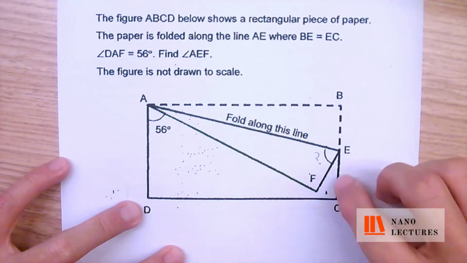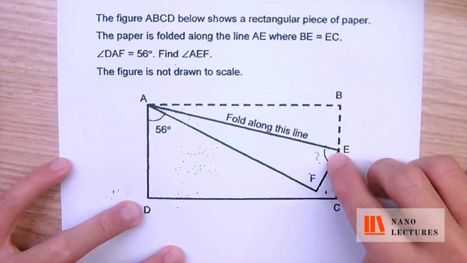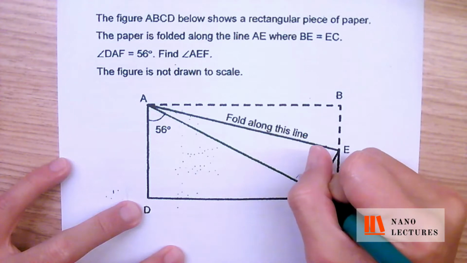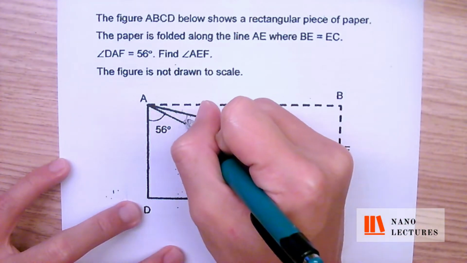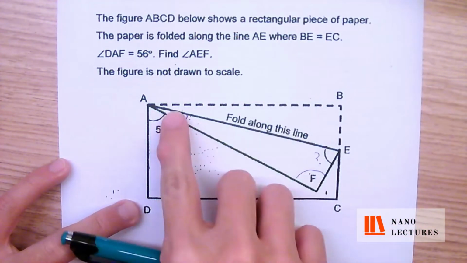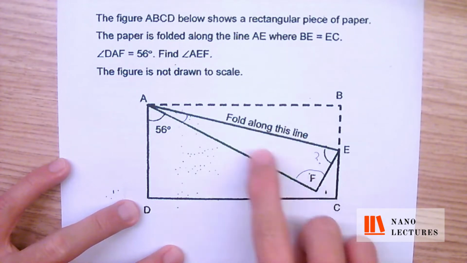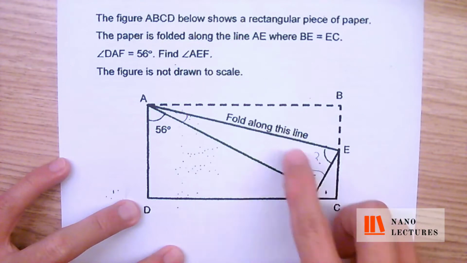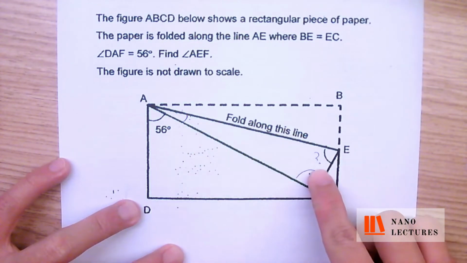Okay, so let's strategize. In order to find this angle, what angles do we need? We probably need this, and then we probably need this one. Once we have these two angles, we just take 180 degrees minus these, and we will be able to get this one, because the sum of angles in a triangle will give 180 degrees for all triangles.